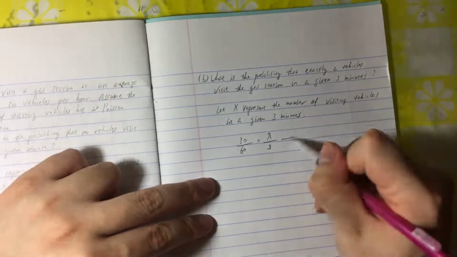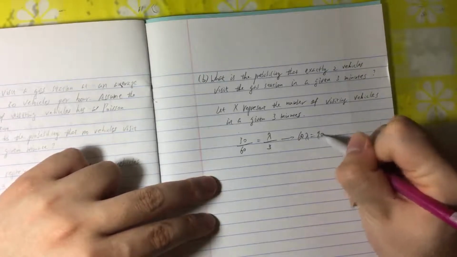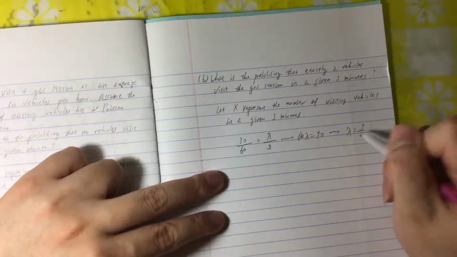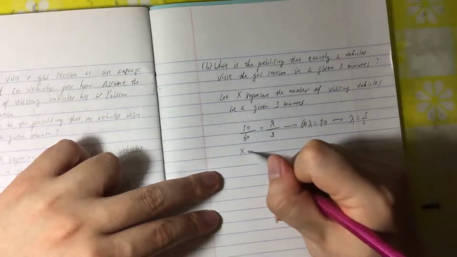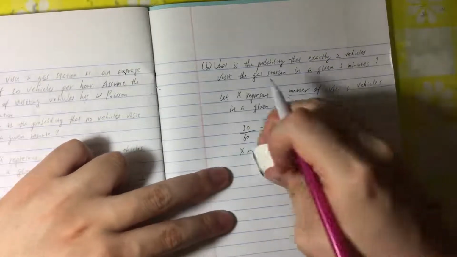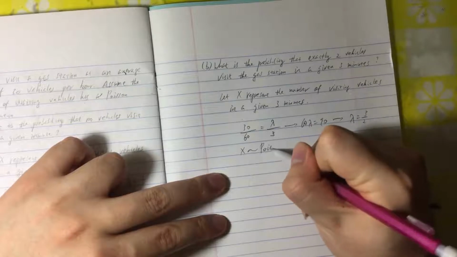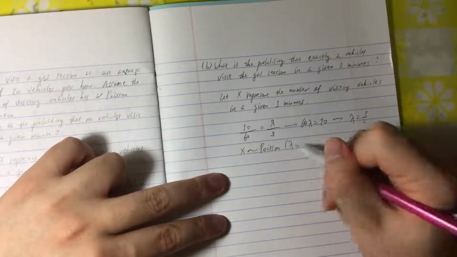Then if I cross multiply, I have 60 lambda equal to 90. Solve the equation for lambda. Lambda equals 3 over 2. Then X has a Poisson distribution with lambda equal to 3 over 2.